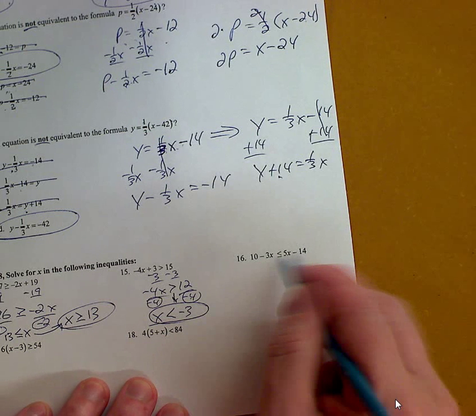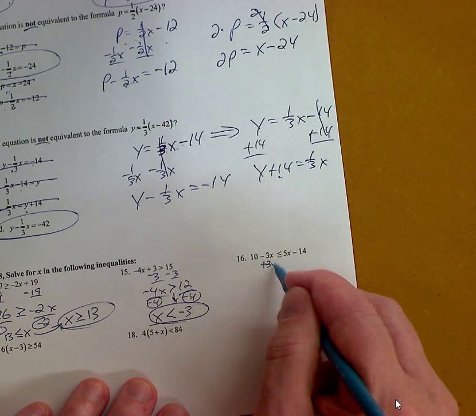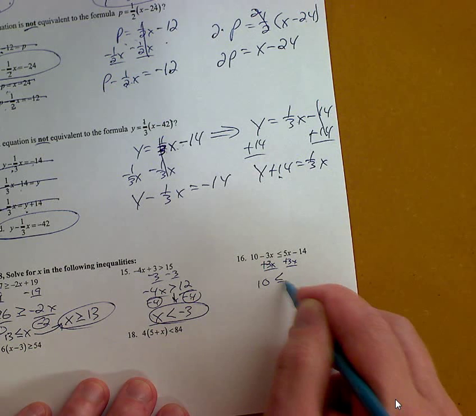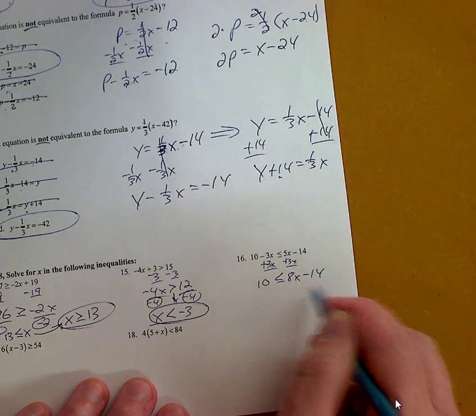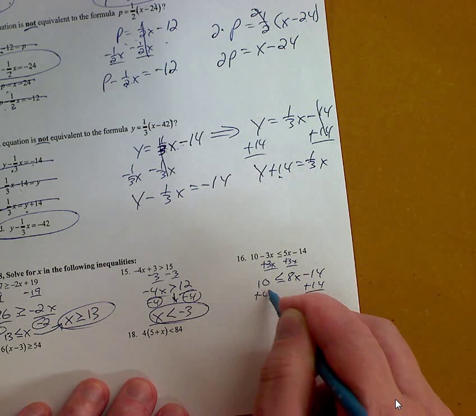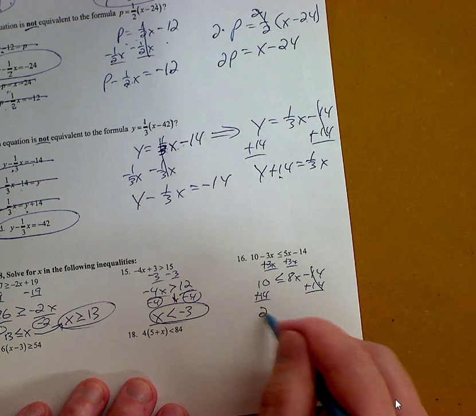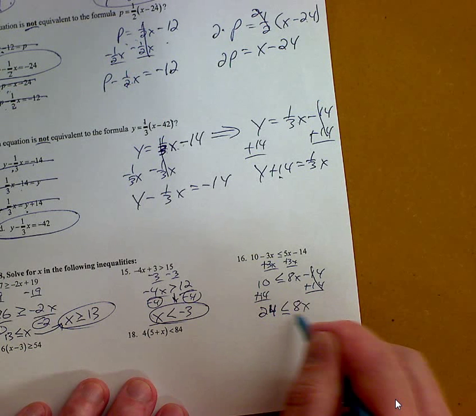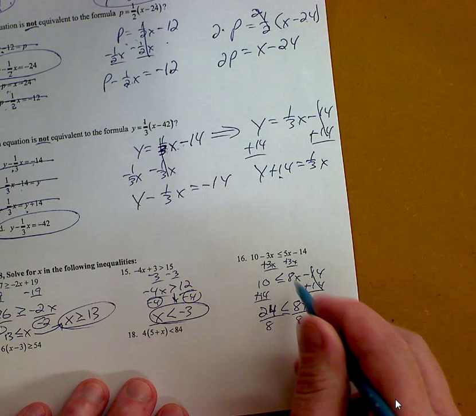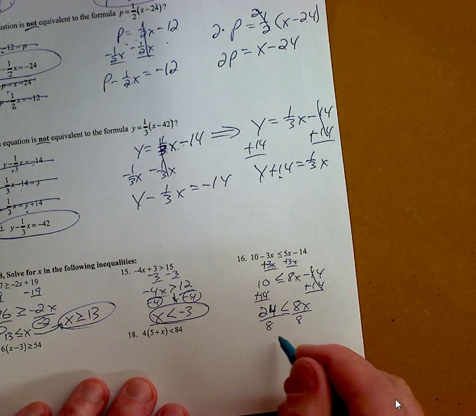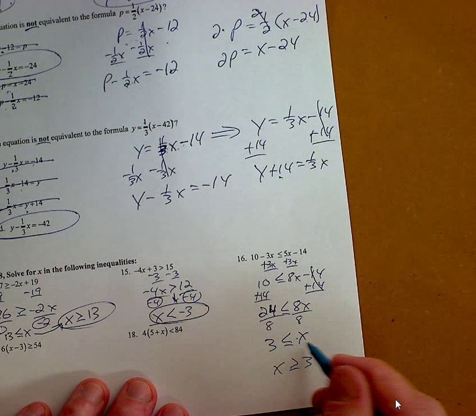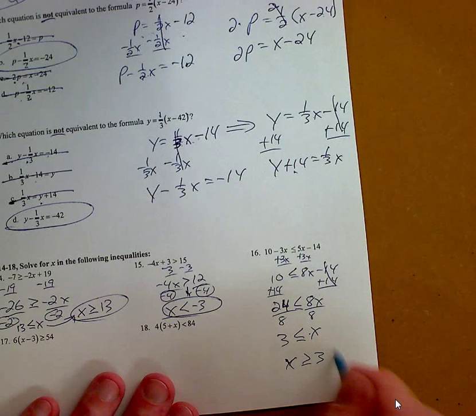Alright, we got x's on both sides. Let's get them on one side. I'm going to add 3x to both sides. I get 10 less than or equal to 8x minus 14. I'm going to add 14 to both sides. Goes away over here. 24 less than or equal to 8x. I'm going to divide by 8. Positive, so I don't have to worry about flipping the sign. I get 3 is less than or equal to x. Now I'm going to put the x over here, and then I have to flip the sign. I want the x on the left side. Alright.